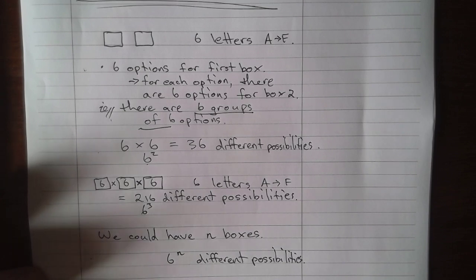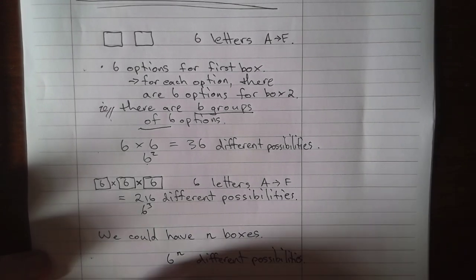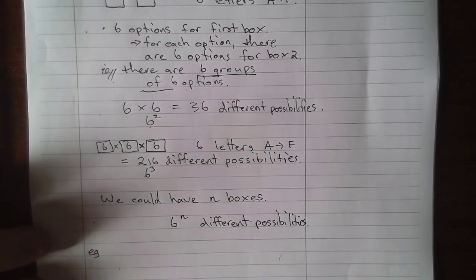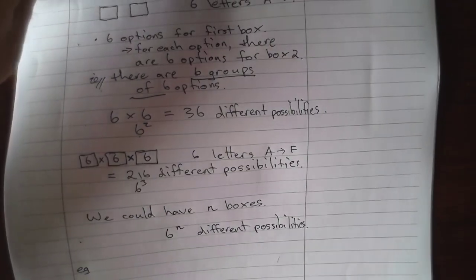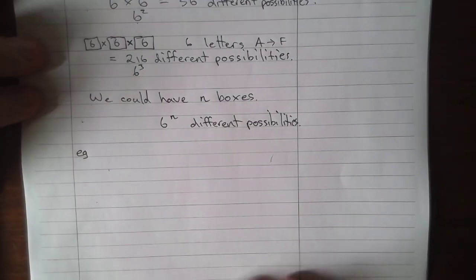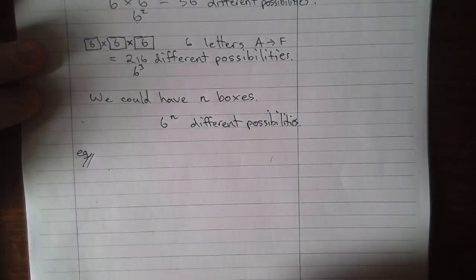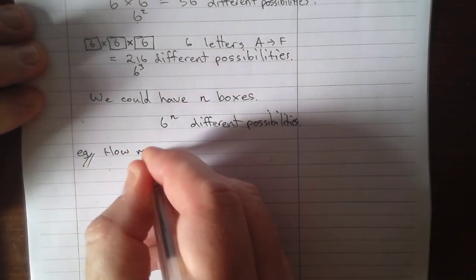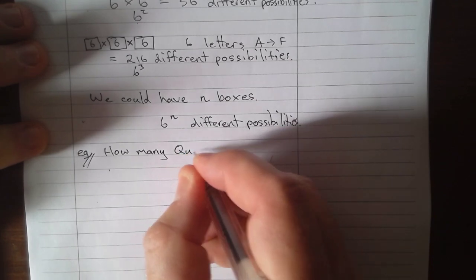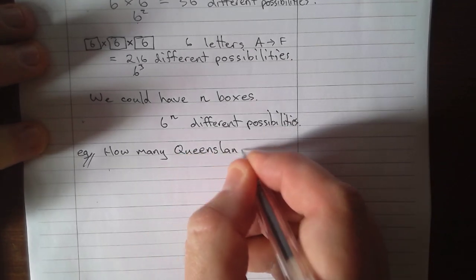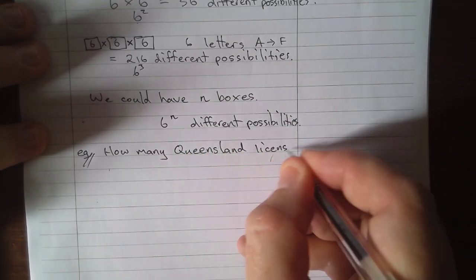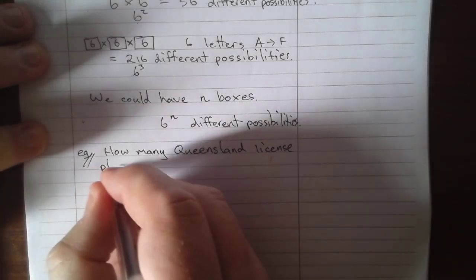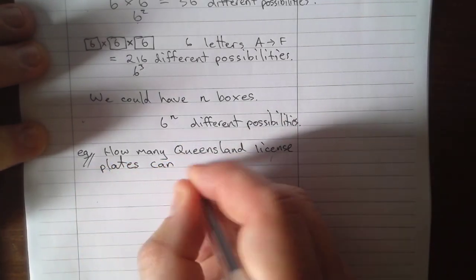And we can combine these things in different ways as well. It doesn't always have to be 6 letters as the only thing that we're putting into the boxes. Like I said at the start, we can think about license plates. So let's take a look at that as an example. How many different license plates? I'm going to say Queensland because I'm in Queensland. How many Queensland license plates can be made?